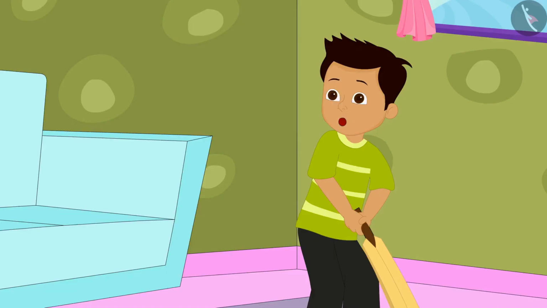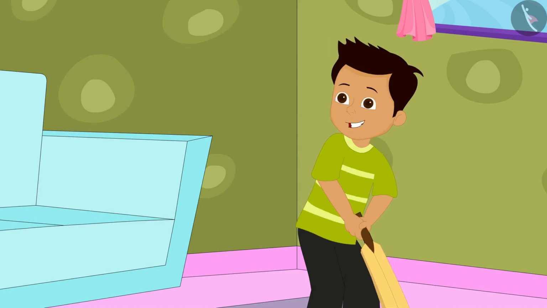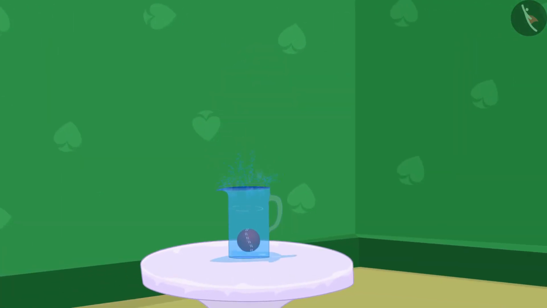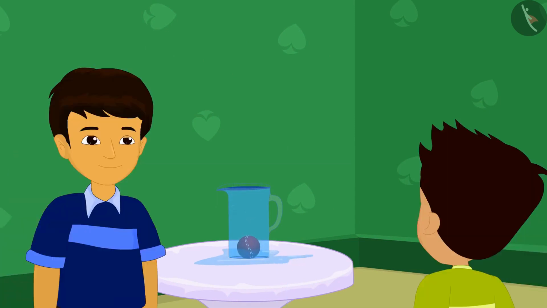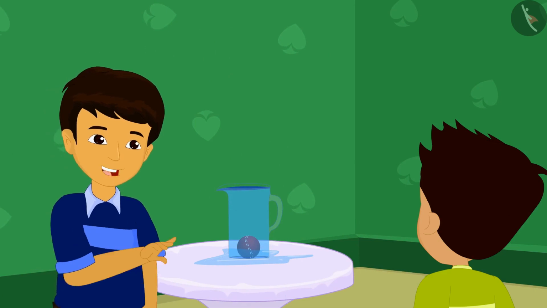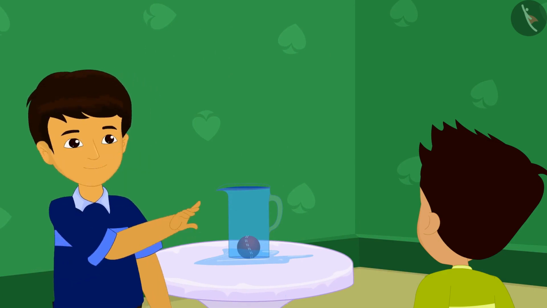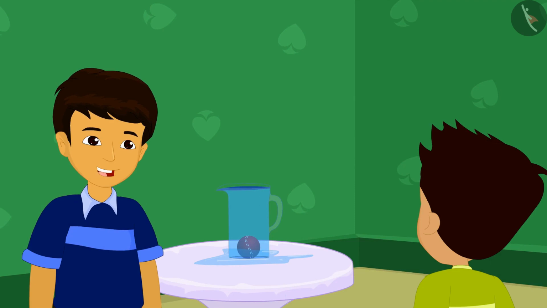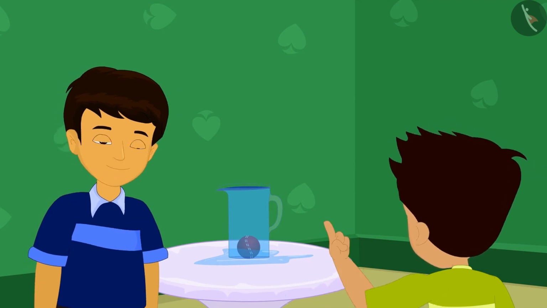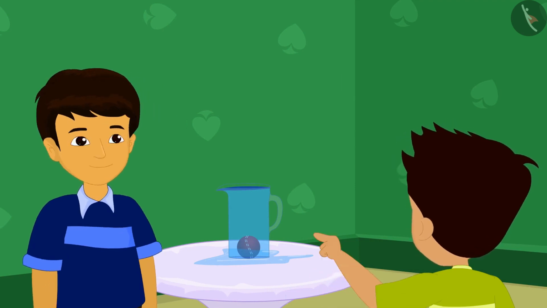Manas, this time I will surely hit a 6. On saying this, Thomas swung the bat and the ball fell straight into a vessel filled with water. Oh no, Thomas! Look, your 6 has spilled a lot of water on the table here. Now, who will wipe it? I will wipe it if you answer one of my math questions.